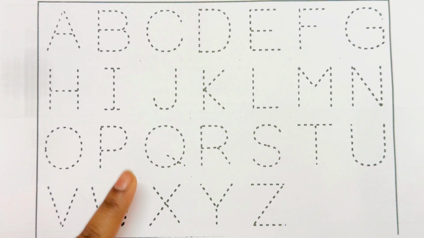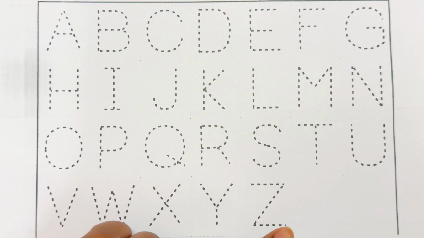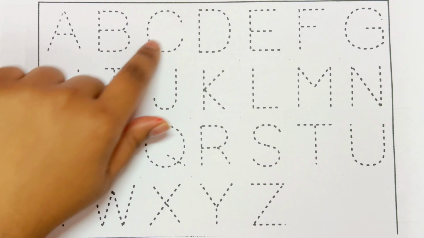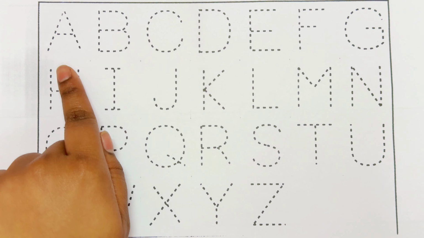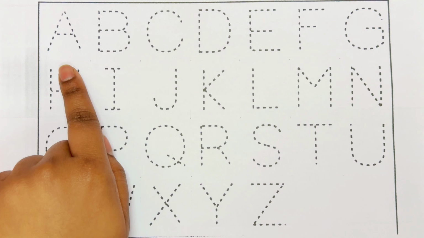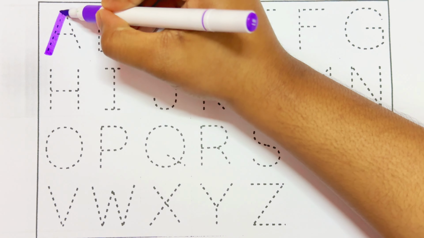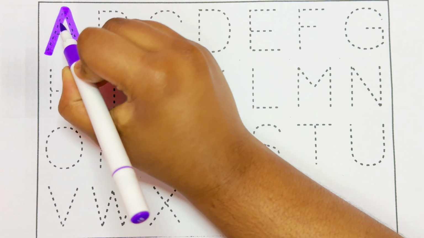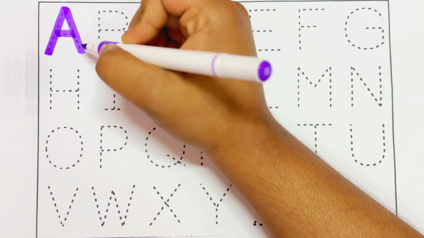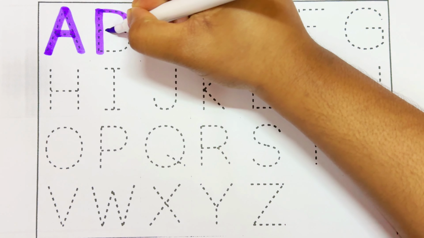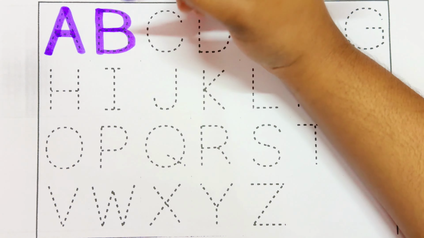Today we will learn alphabets A to Z. Let's start with the alphabet A. Which letter is this, kids? A. I'm starting with violet color. A. A for animals. B. B for bank.